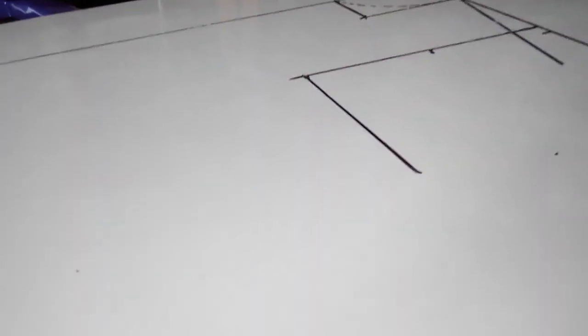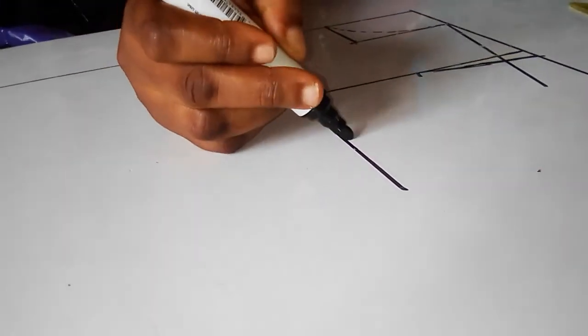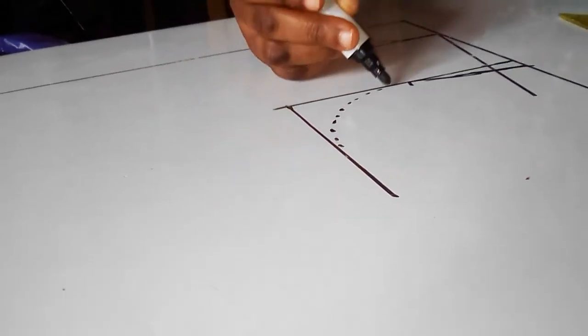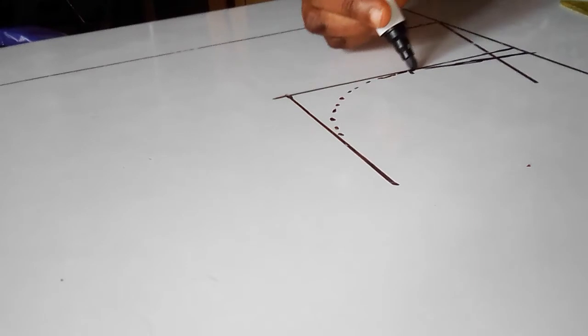Then I start drawing a line from the ½ inch that I added. It's going to be like this. So for you not to make a mistake, you go by making dash dash.